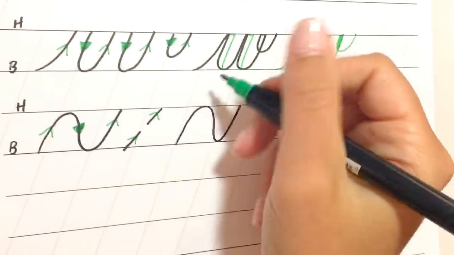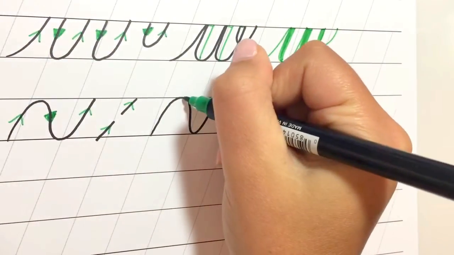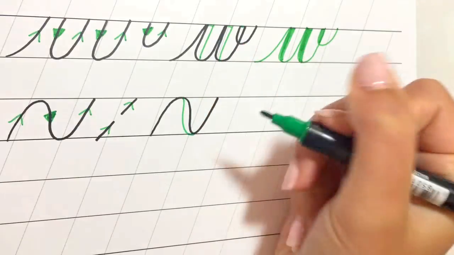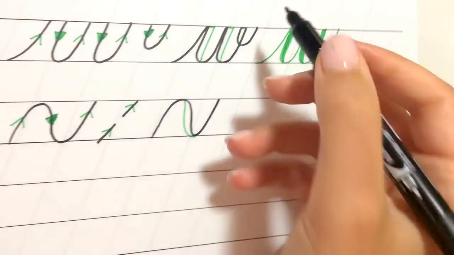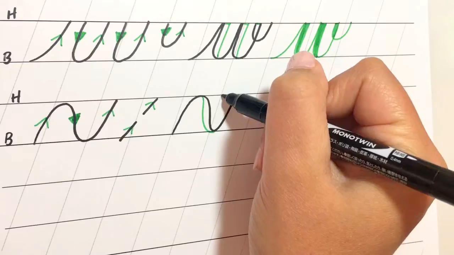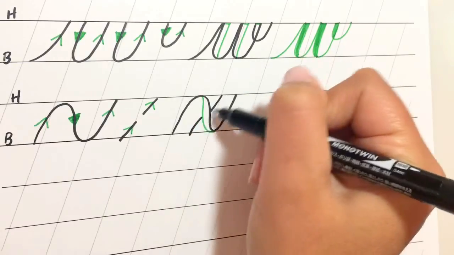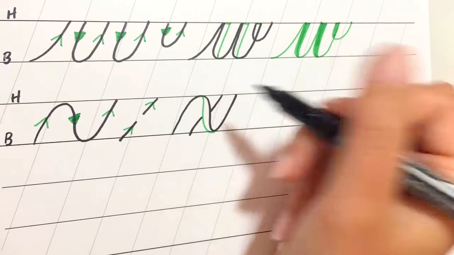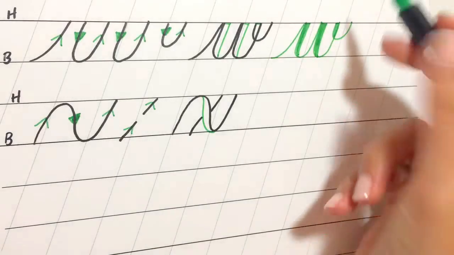So I chose to make this a little wide and then add some shading on the left. And then we'll come in with a crossbar. So this part you can make going in the downward direction or upward, but you're not going to add any thickness to it.